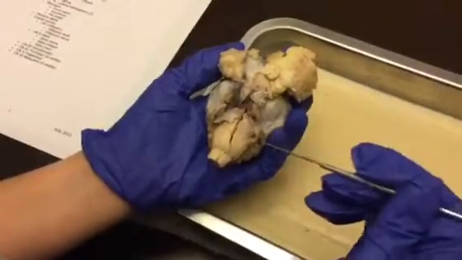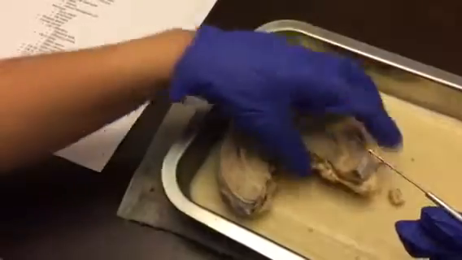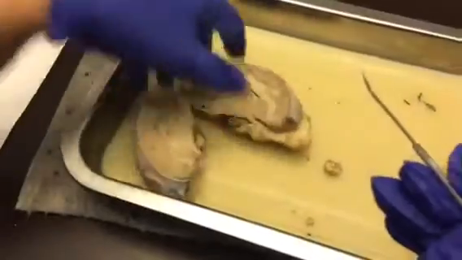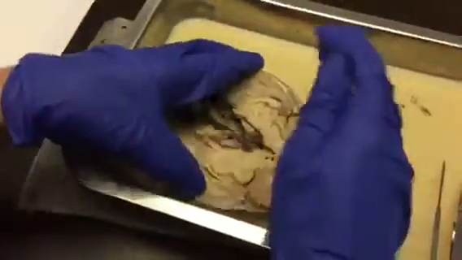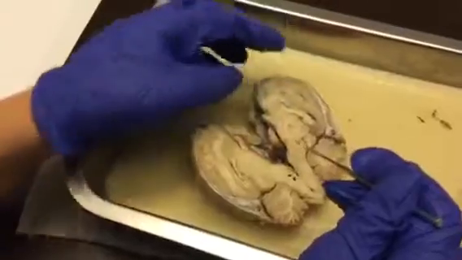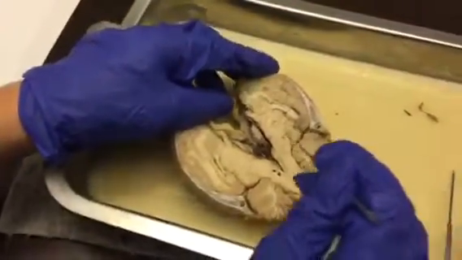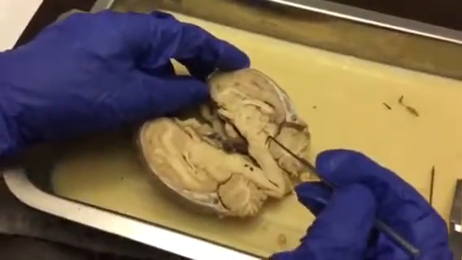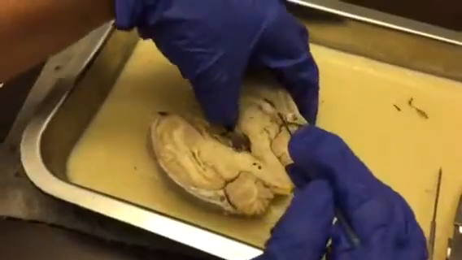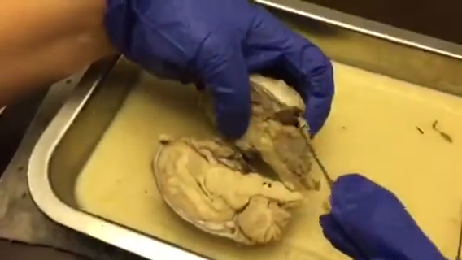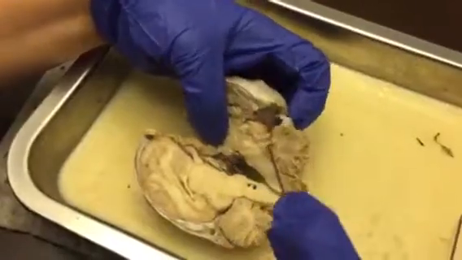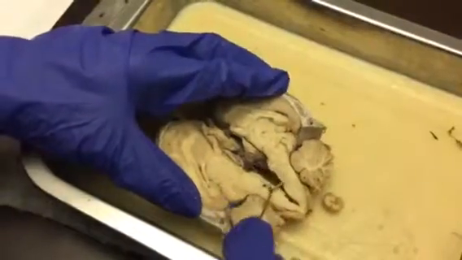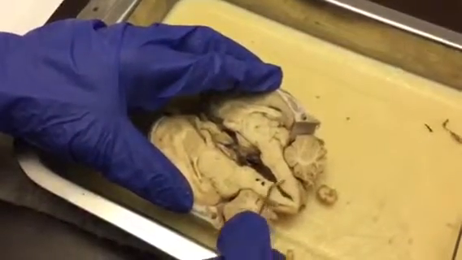We have the pons. We'll flip it open because it's easier to see over here. Okay. So we have the midbrain. And then we have the cerebral peduncle right here. And then you can see the superior colliculus. You can kind of see it right here. Then inferior to that down here is the inferior colliculus. We have the pons and the medulla oblongata.